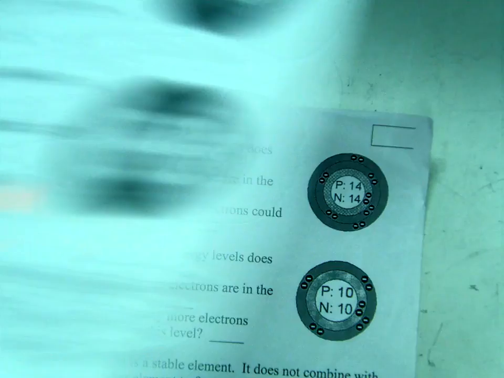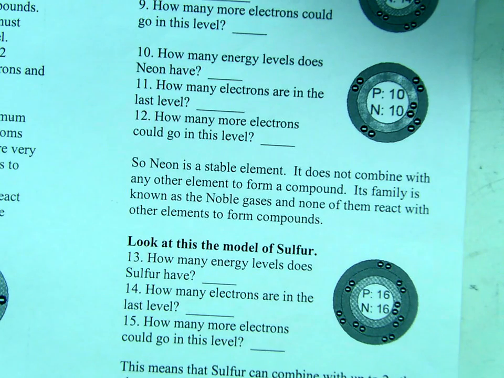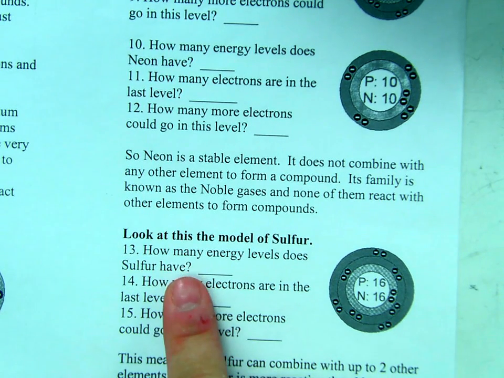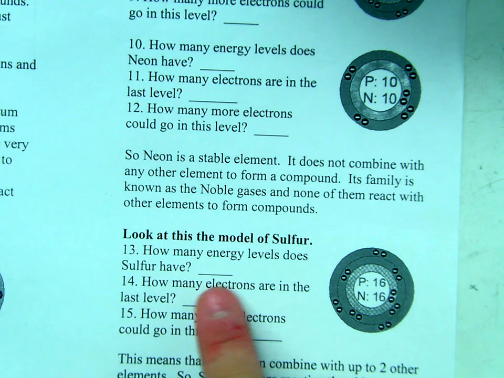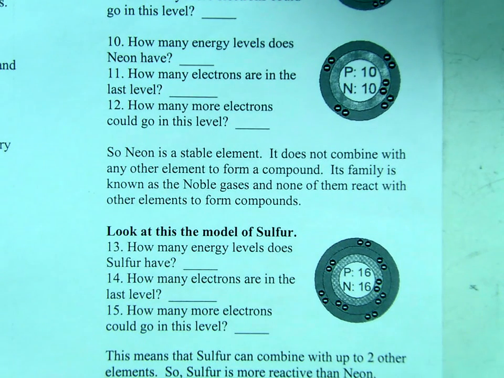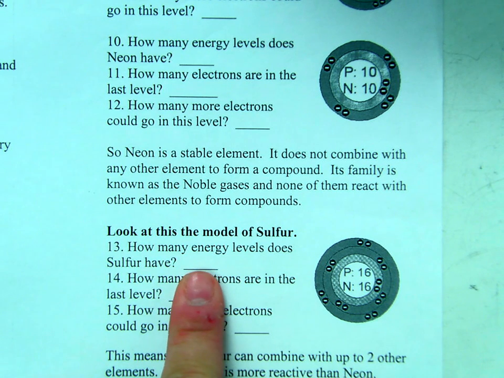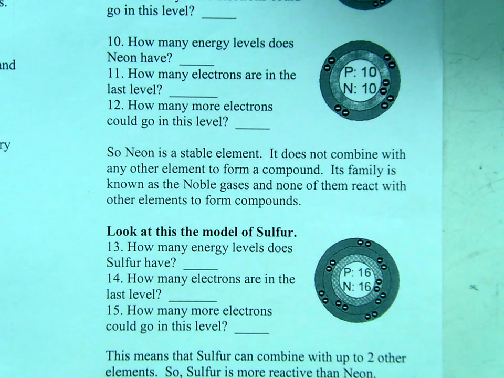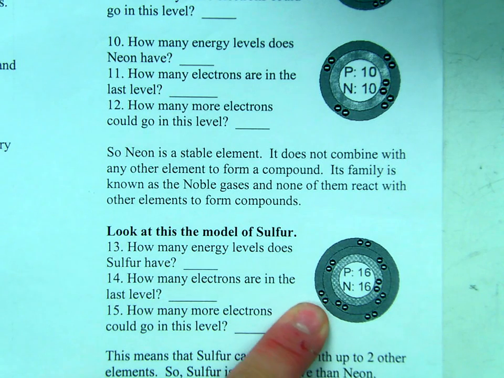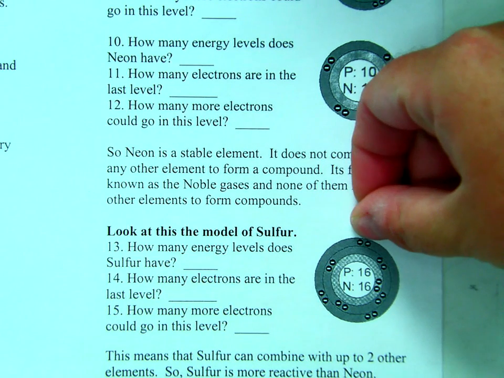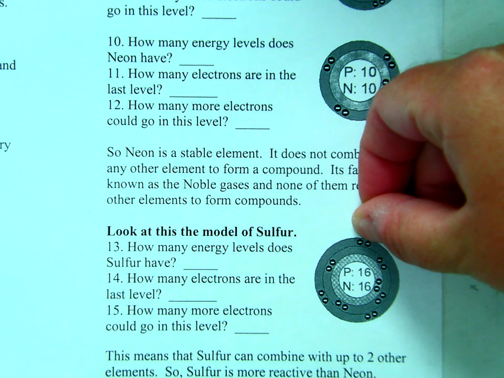Okay, let's go back here. So let's answer these questions about sulfur. Sulfur, how many energy levels does it have? So I want you to look at this one on your own. I'm going to give you a second. It should have 3. How many electrons are in the last level? That's valence electrons, outer electrons. We have 2, 4, 6. So we have 6 valence electrons.